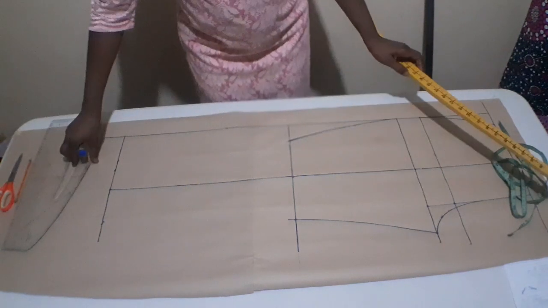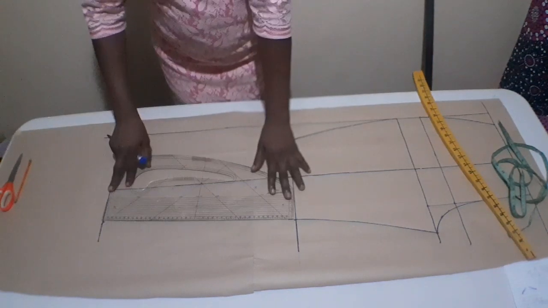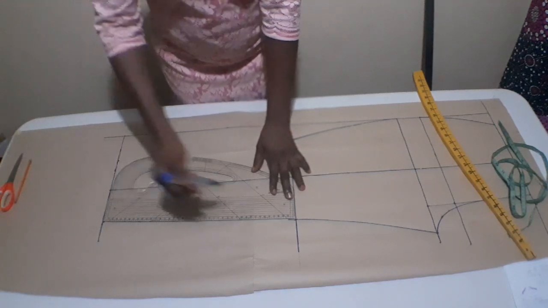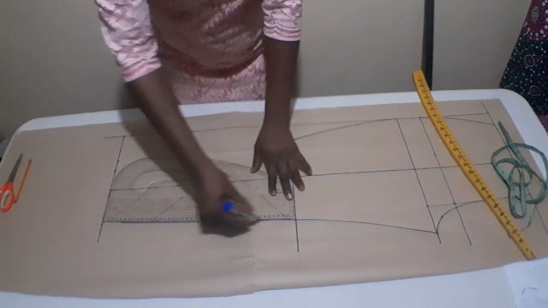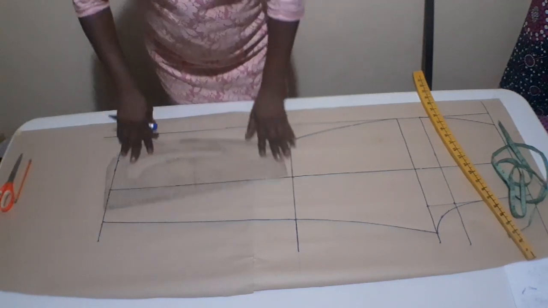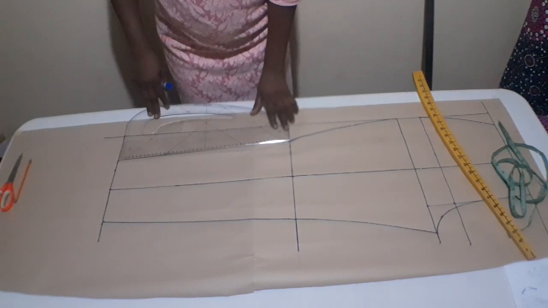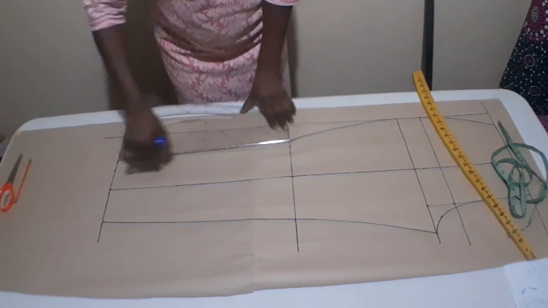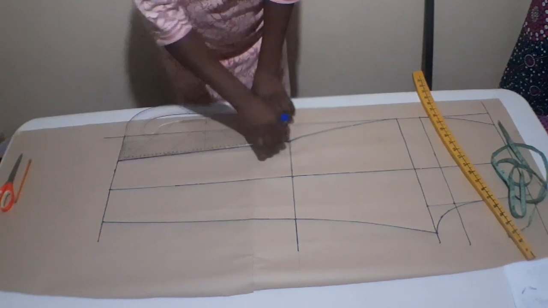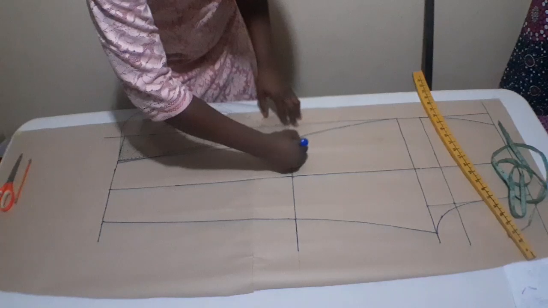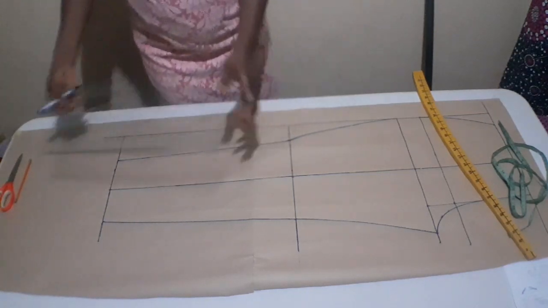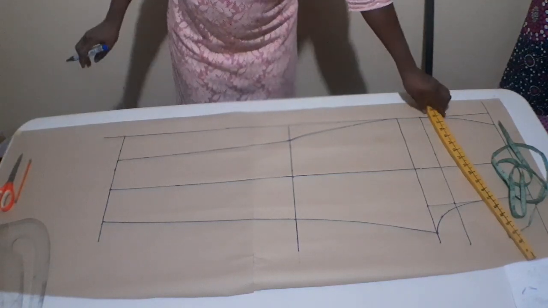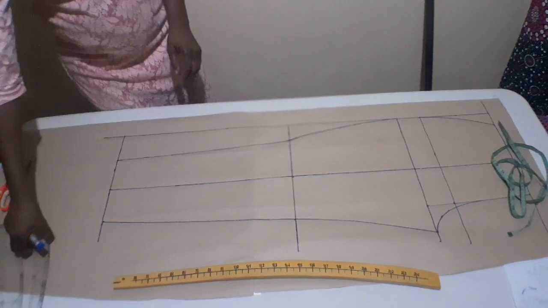So that's it. I'll now use my straight ruler to connect this place to finish it up, just like this, and this place just like this. So make sure you blend the sharp edges. That's just it for the front pattern, and I'm going to add 2 inches seam allowance at the bottom here.